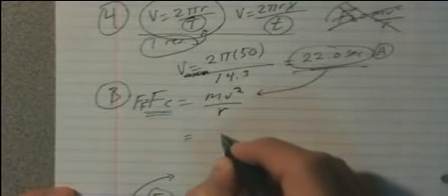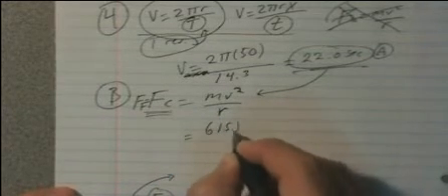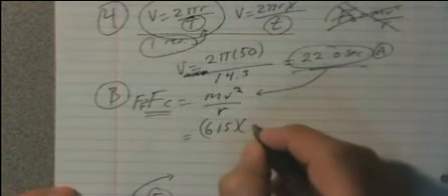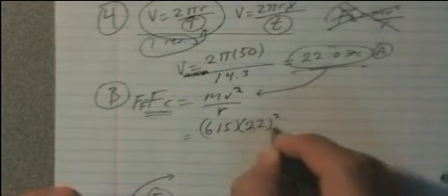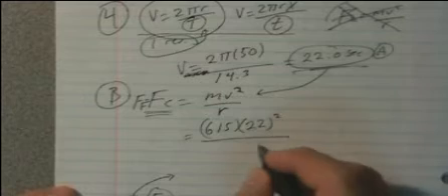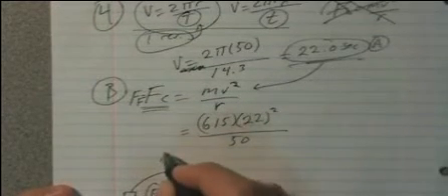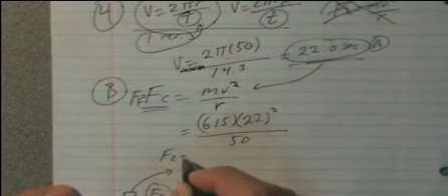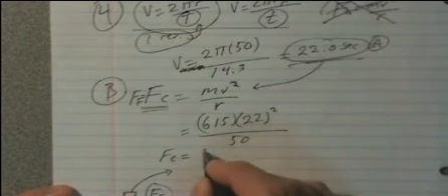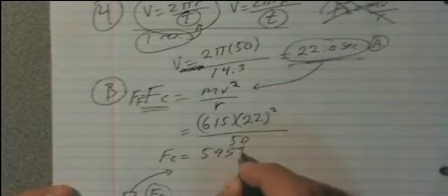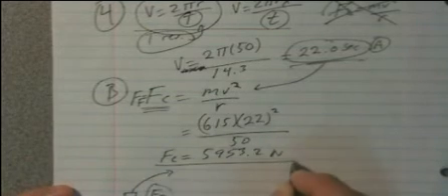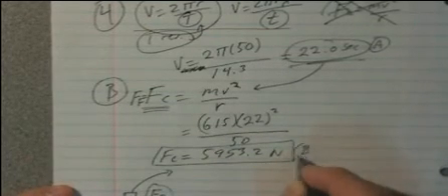Alright, so we'll plug everything in. Mass is 615. Velocity, or speed, we just found to be 22. And the radius is 50. And if you calculate all that up, the centripetal force is 5953.2 newtons. And that is part B.